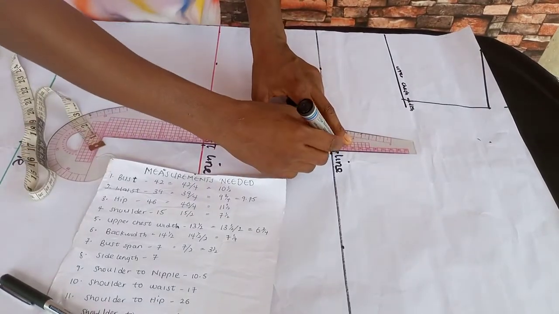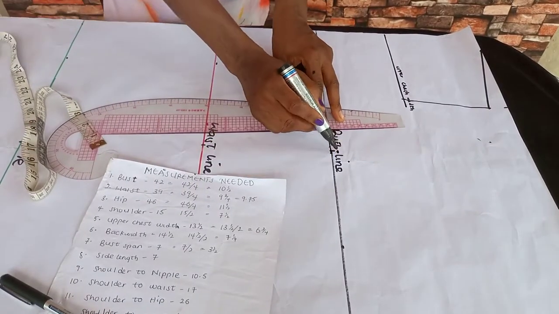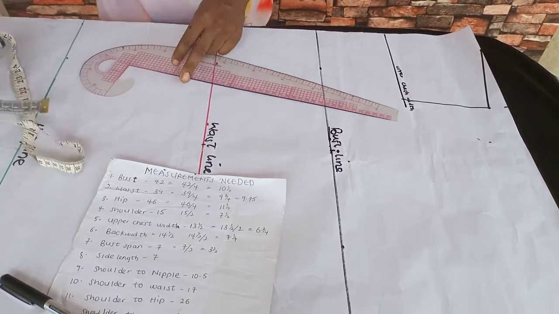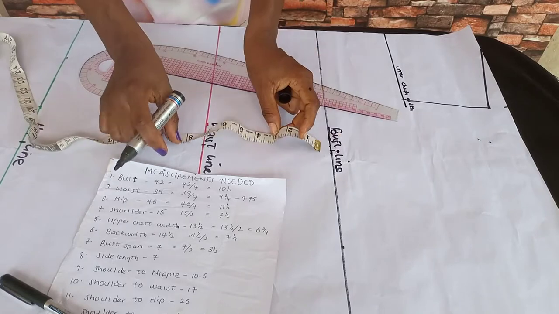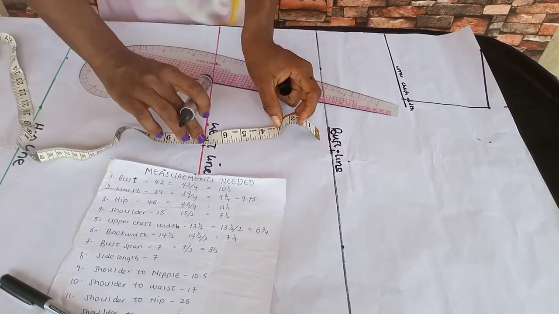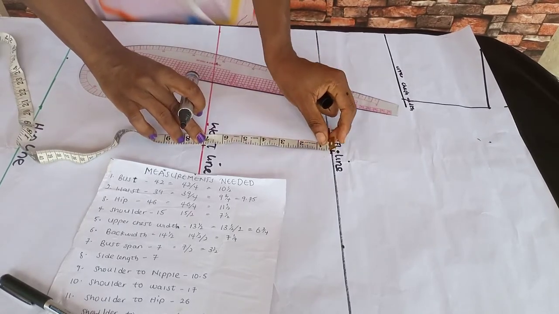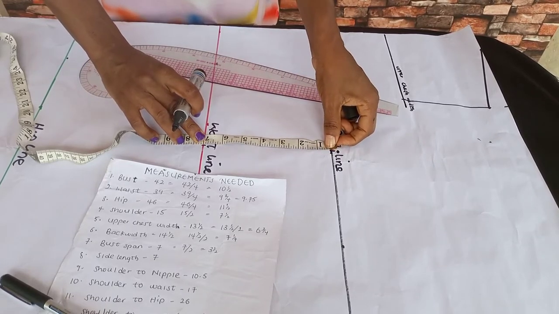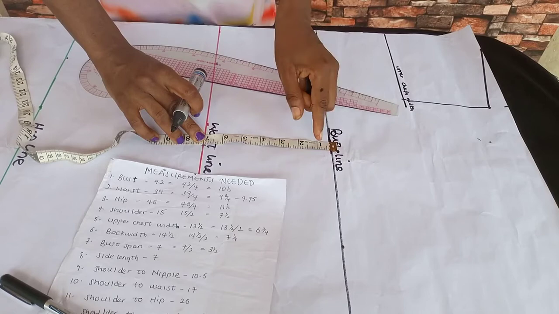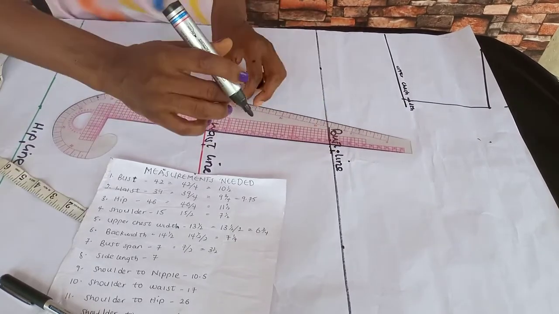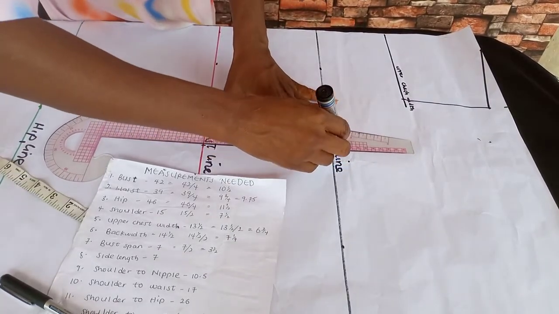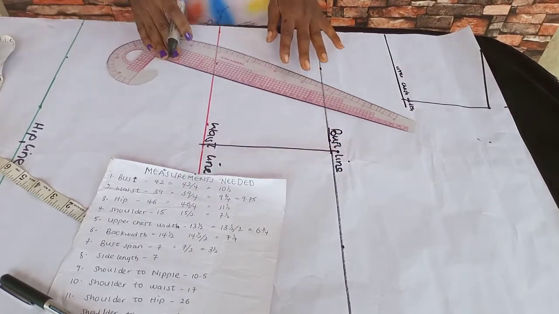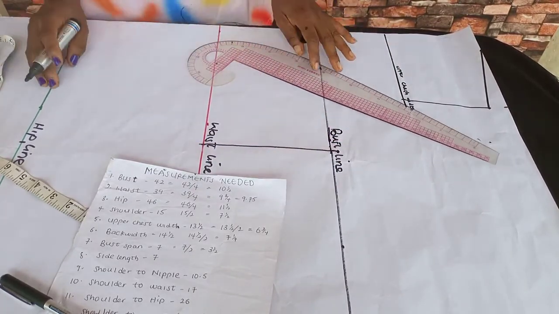A little above the bust line. So I'll join this point that I marked a little above the bust line. See, I measured from the waistline. I measured 7 inches from the waistline. That's the side length. To get my side length, I took the tape to meet the place I already marked, that bust point, and then it came a little above the bust line. So I'll join that line now. If you don't understand, you can watch the video again. You can pause the video to understand.